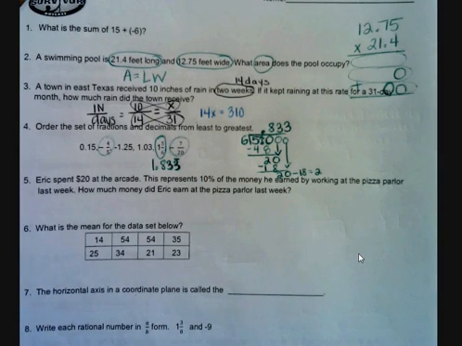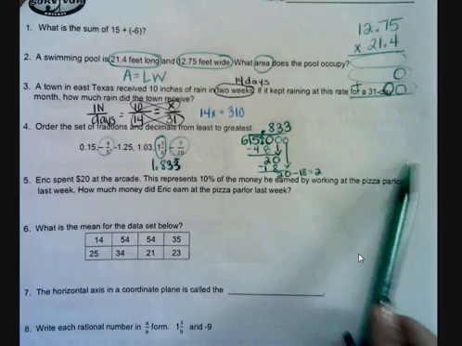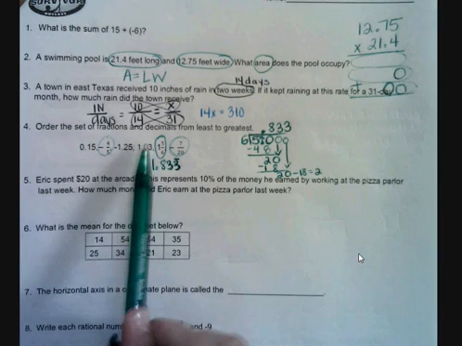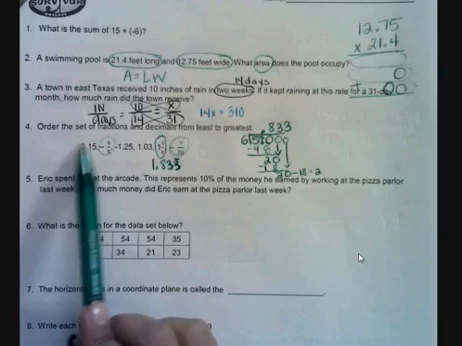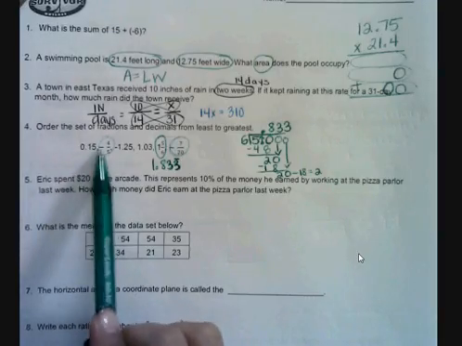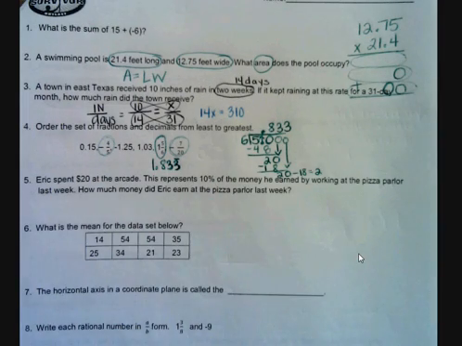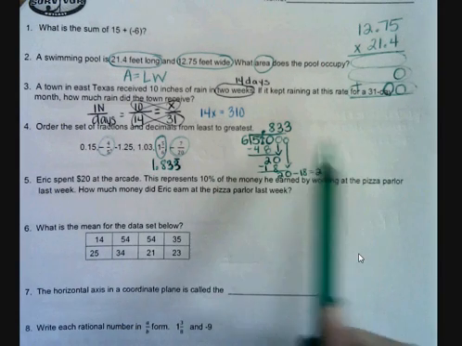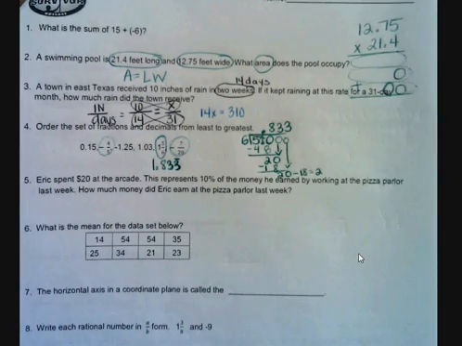Okay, then I want it from least to greatest in its original form. So I want to see 0.15 or negative 4 over 5. I do not want to see it all in decimal form. You need to write it out in its original form, please.